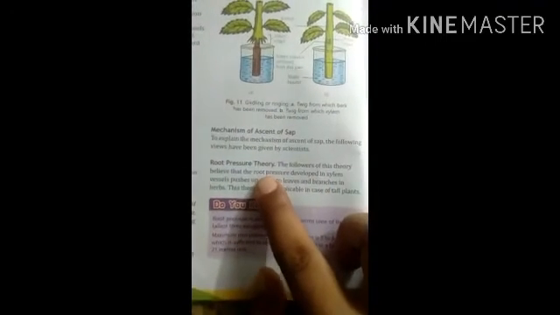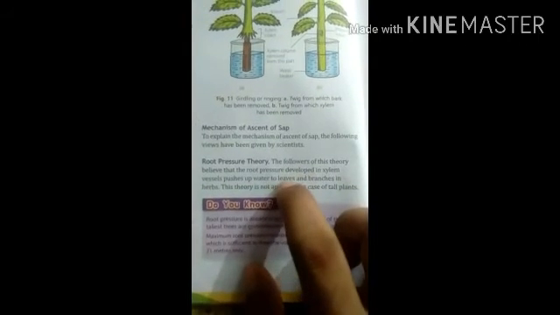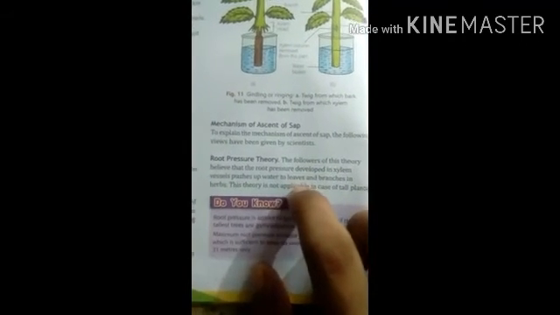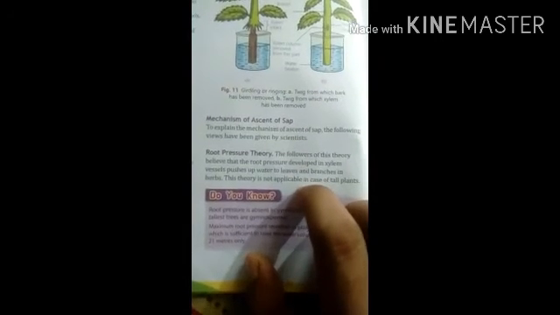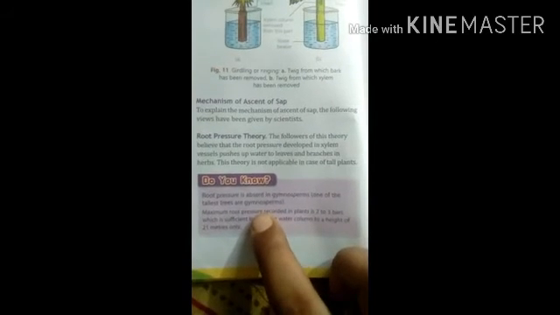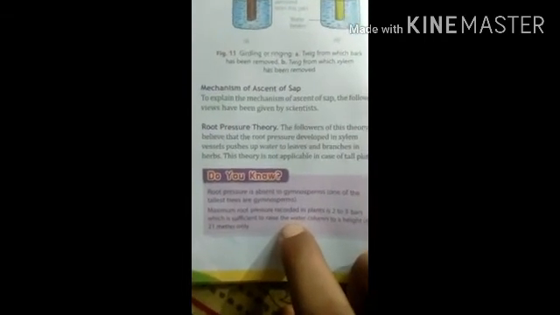Now see the mechanism of ascent of sap. First is root pressure. It is believed that root pressure in the xylem vessels is responsible for pushing water to the leaves in herbs and small branches. This is not applicable in tall plants. Root pressure is absent in gymnosperms, which include some of the tallest trees. The maximum root pressure recorded is 2 to 3 bars, which is sufficient for a height of 21 meters only.